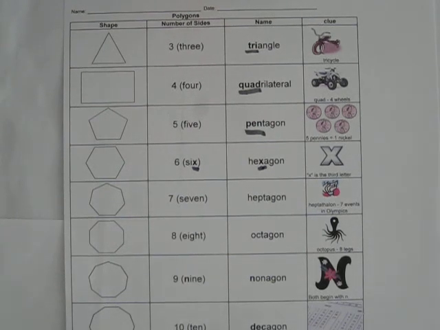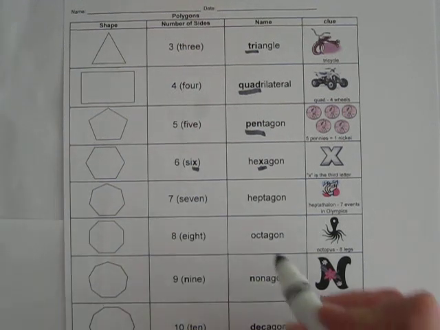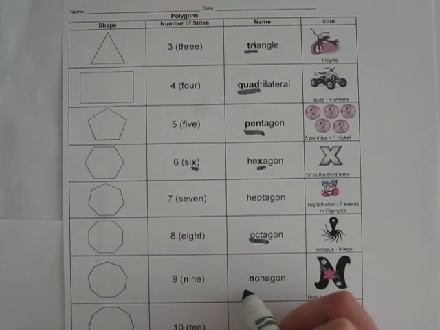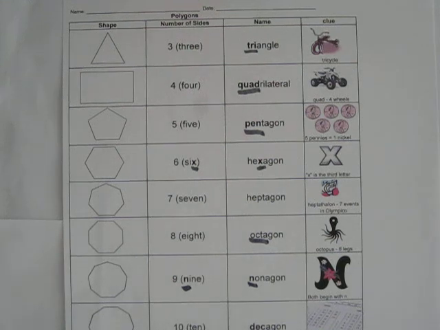A 7-sided shape is called a heptagon, and that one's really a tricky one. The only connection to that would be a heptathlon, which is 7 events in the Olympics. So basically we have to remember that a heptagon is a 7-sided shape. An octagon is an 8-sided shape like an octopus, that prefix oct. A nonagon is a 9-sided shape because of the N, 9, nonagon.